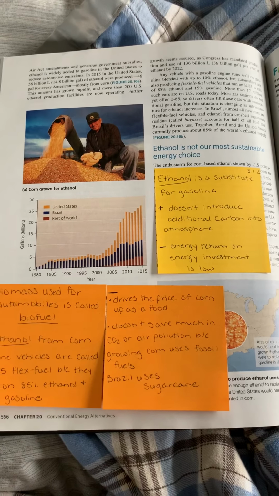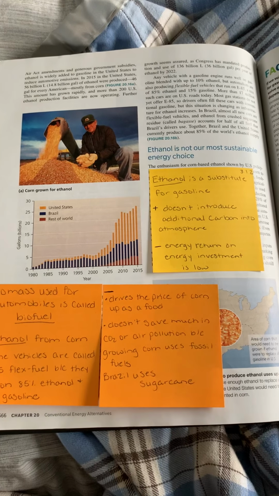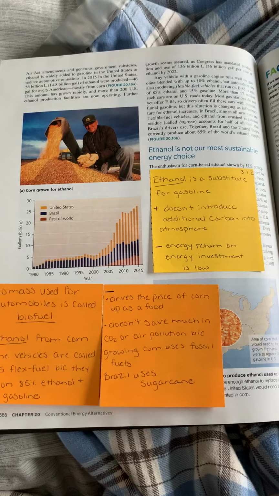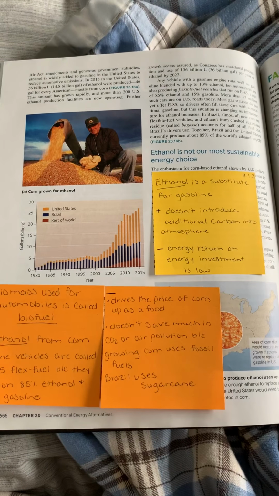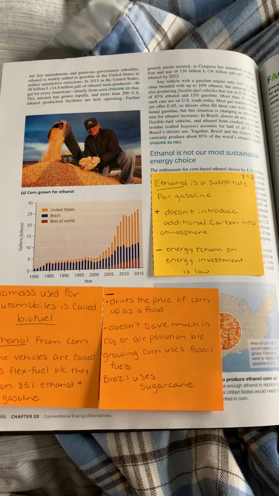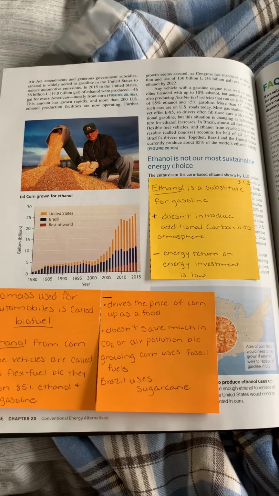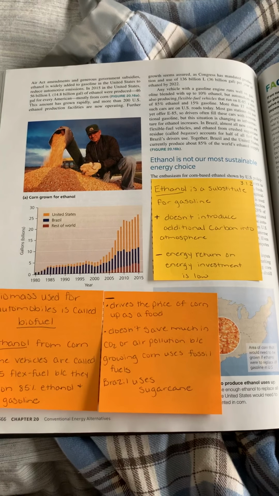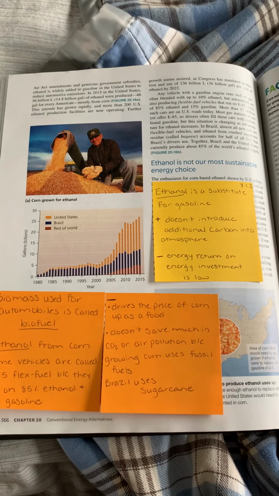The problem with ethanol is that it's driving the price of food up due to the fact that we are competing with the fuel source for the corn. We're also competing with the crops that are needed to feed our animals as well as humans. So it's going to drive that price of food up. People say we could just grow more corn and save the environment. But the problem is that we don't actually have enough land to do that.